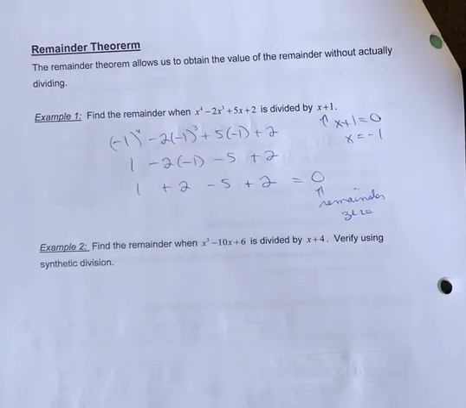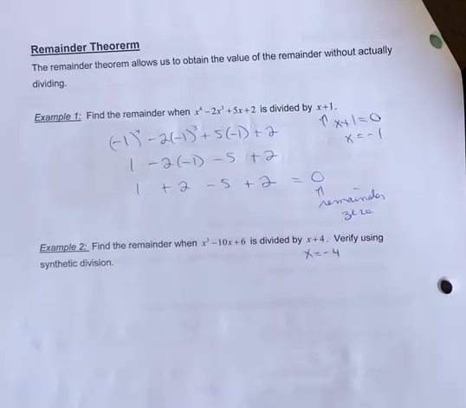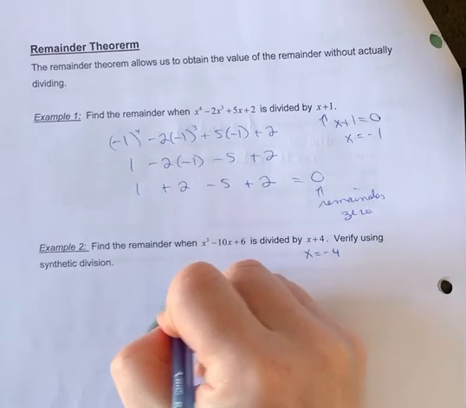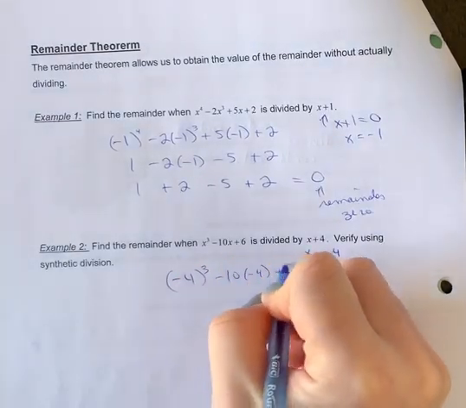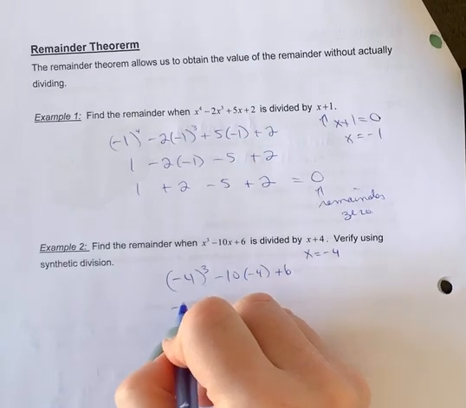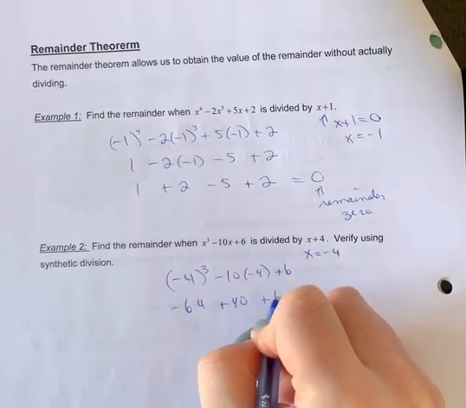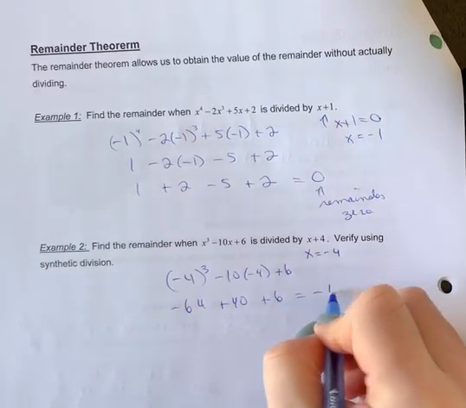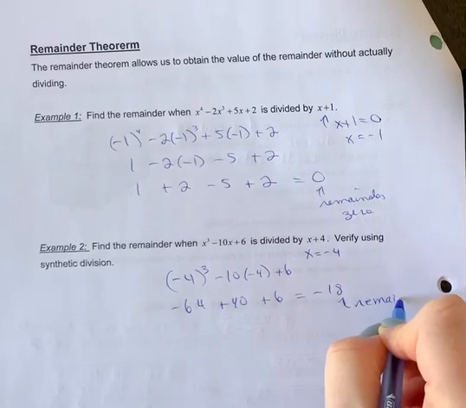Let's look at example 2. It's just another practice one. Find the remainder when x cubed minus 10x plus 6 is divided by x plus 4. So x would equal -4 if we were solving for that. So plug -4 in for x and evaluate. So -64 plus 40 plus 6 equals -18. So that is going to be my remainder.